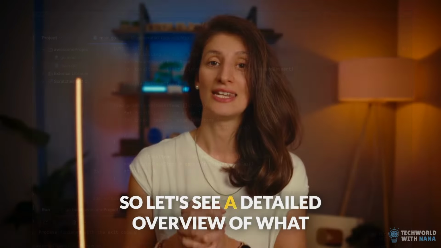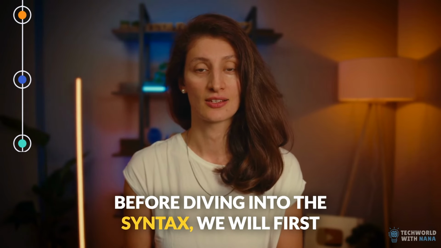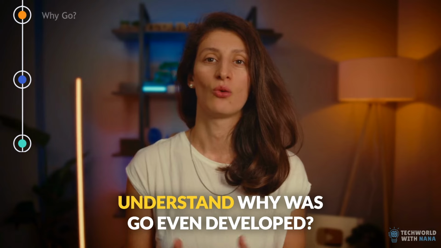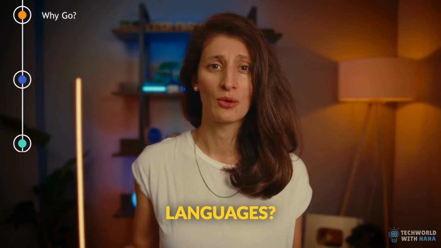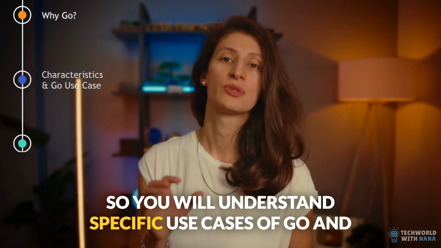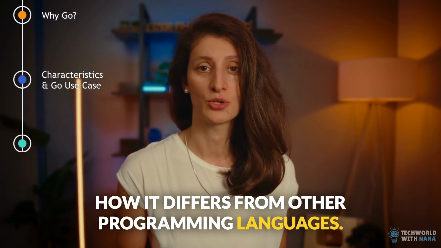So let's see a detailed overview of what we will learn. Before diving into the syntax, we will first understand why was Go even developed? Didn't we already have enough programming languages? So you will understand specific use cases of Go and how it differs from other programming languages.